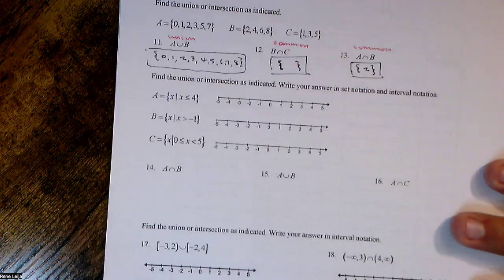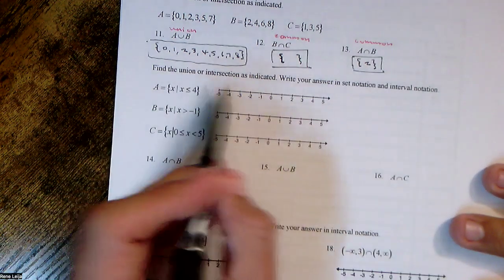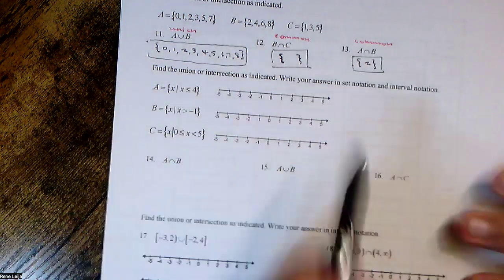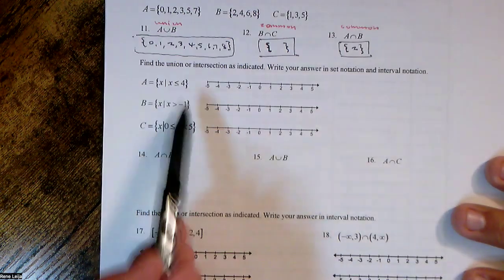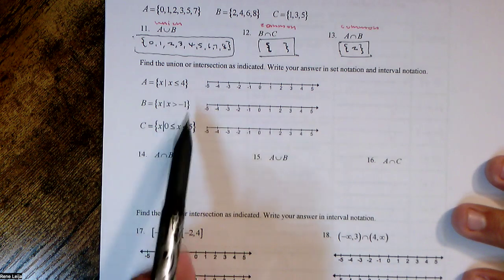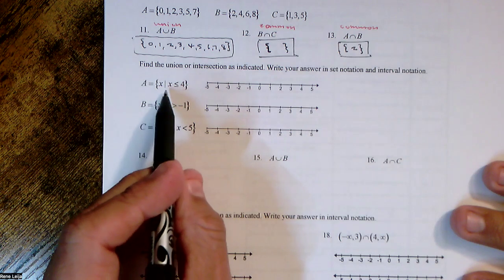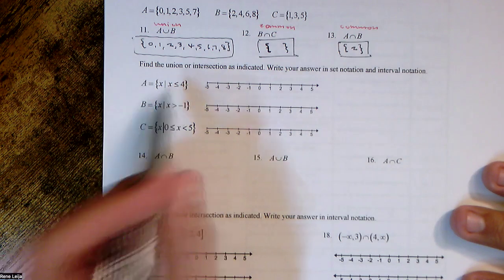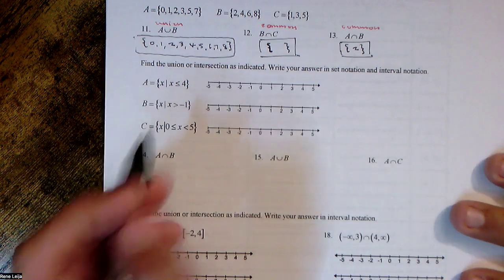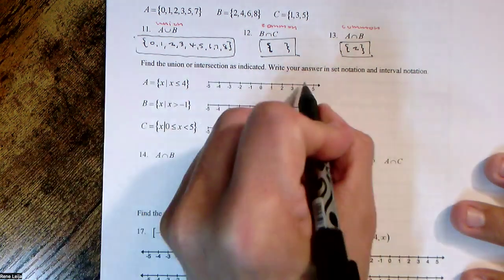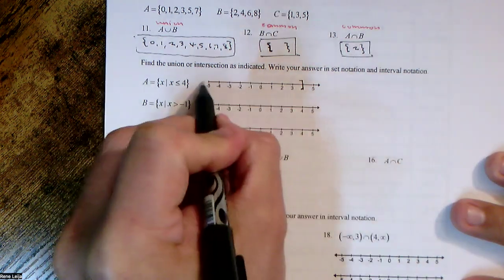Okay. All right. Now, find the union or intersection as indicated. Write your answer in set notation and interval notation. So the first thing we're going to do is graph these 3 sets. Okay, so set A is the set of X such that X is less than or equal to 4. It's a bracket, and we want all of this.